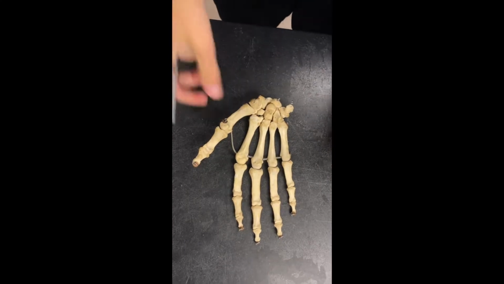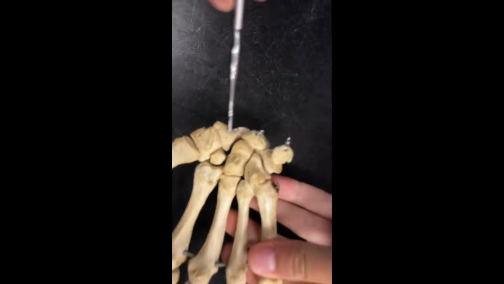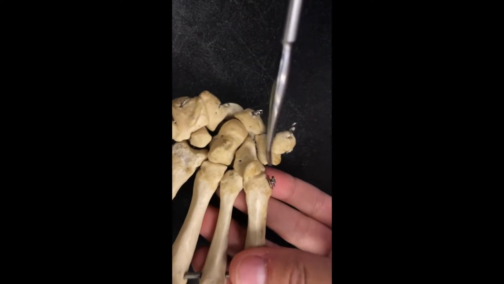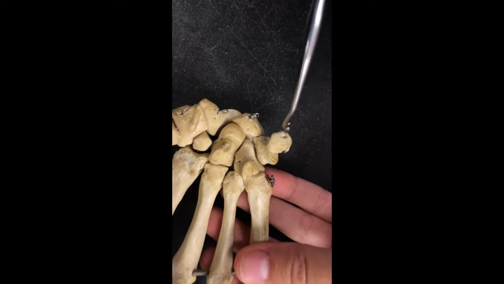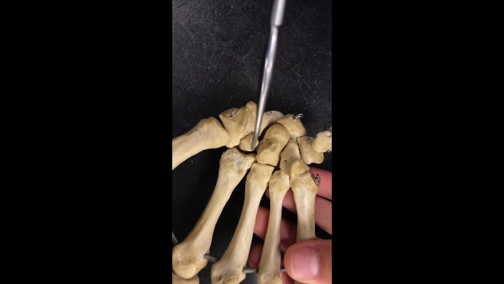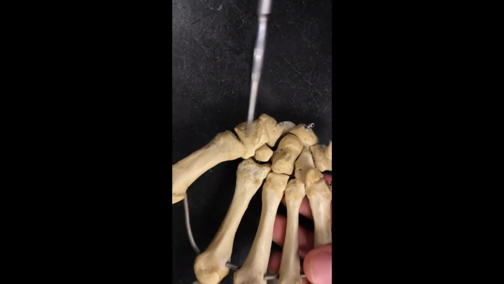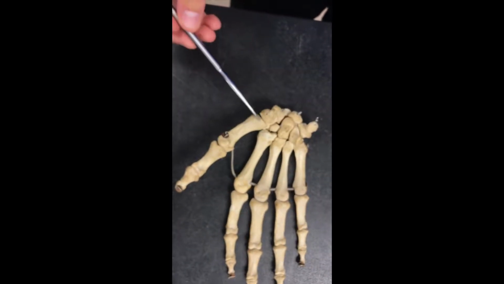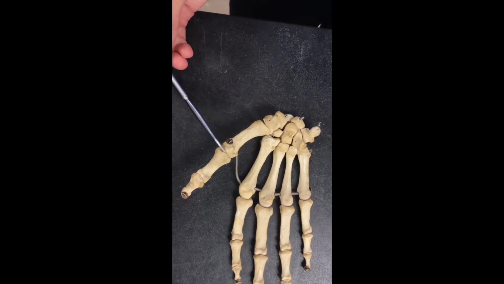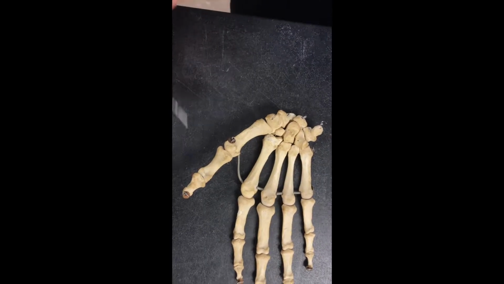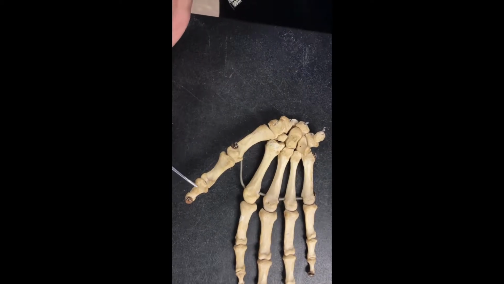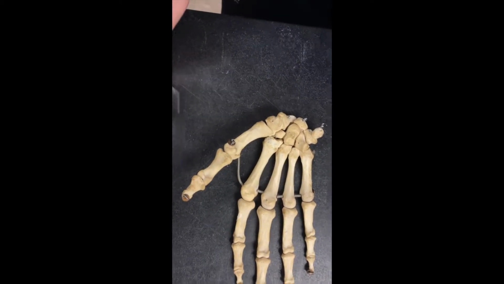This is a right hand. This is the scaphoid, the lunate, triquetral, the pisiform, hamate, capitate, trapezoid, and trapezium. This is the first digit metacarpal. This is the base of the thumb. This is the head of the thumb. This is the first digit proximal phalanx, first digit distal phalanx.